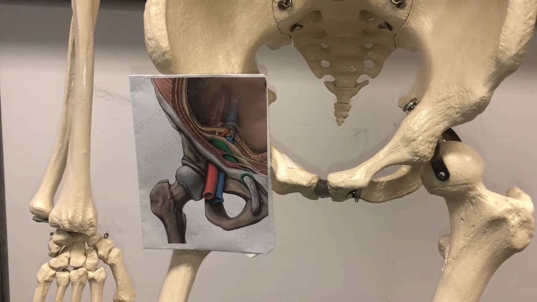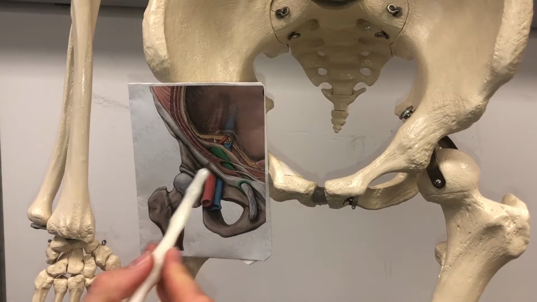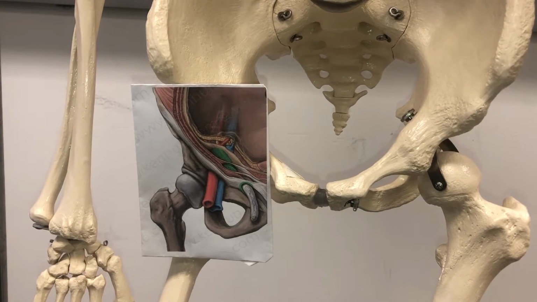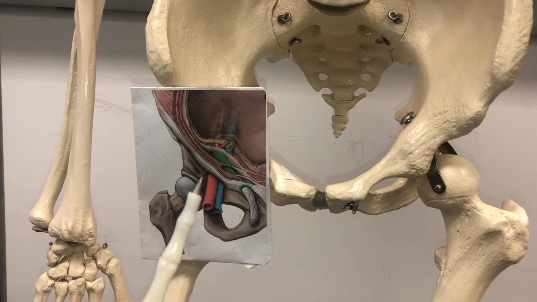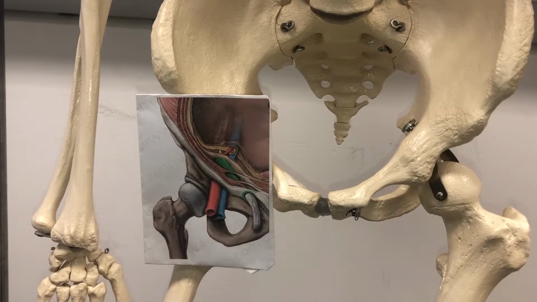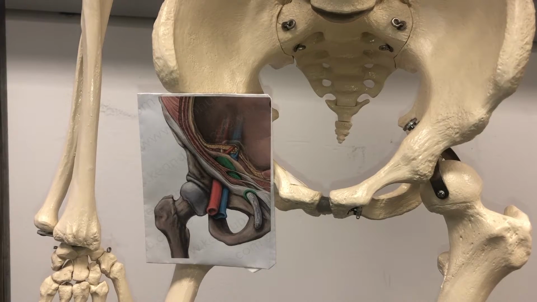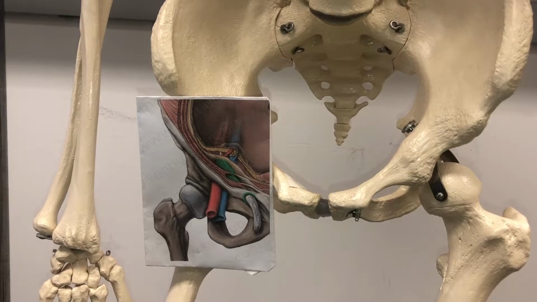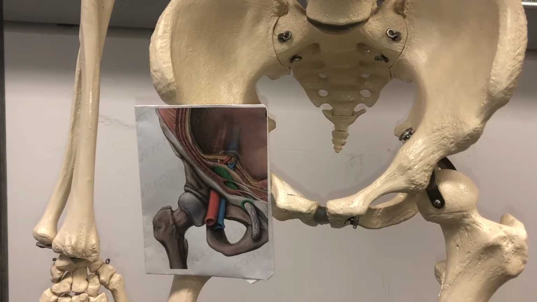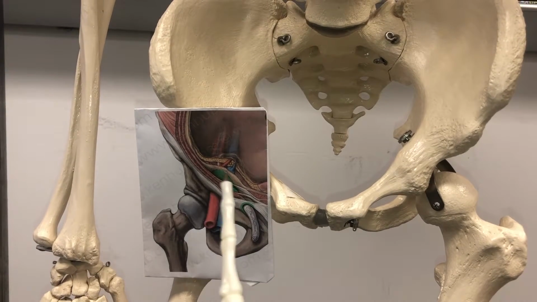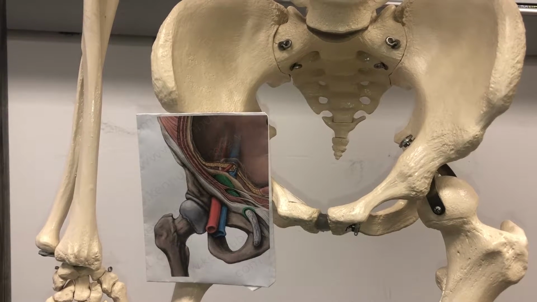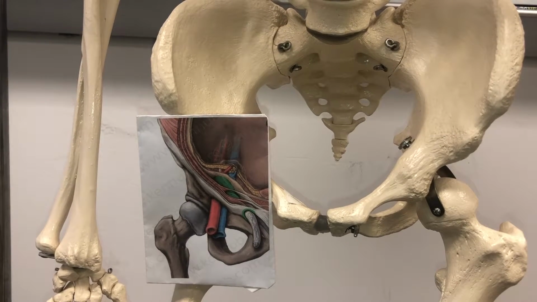So potential weakness in the abdominal wall may lead to herniation. The inguinal canal is bordered by 4 walls, so 1, 2, 3, 4. It has 2 openings, the superficial and deep rings. So the anterior wall, which is located right in this region here, is where there's the aponeurosis of the external oblique, and it is reinforced by the internal oblique muscle laterally. The posterior wall, in this region here, is the transversalis fascia. The roof, this part here, is bordered by the transversalis fascia, the internal oblique, and the transversus abdominis.